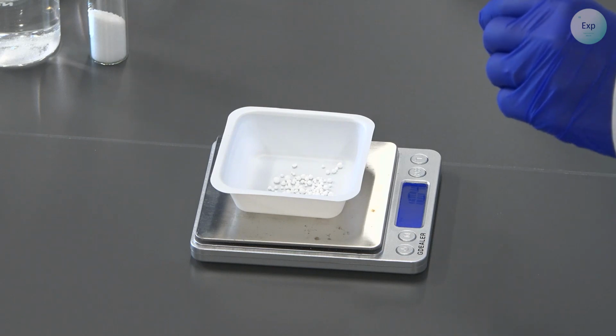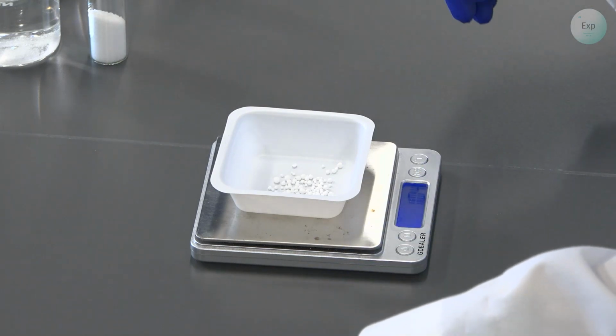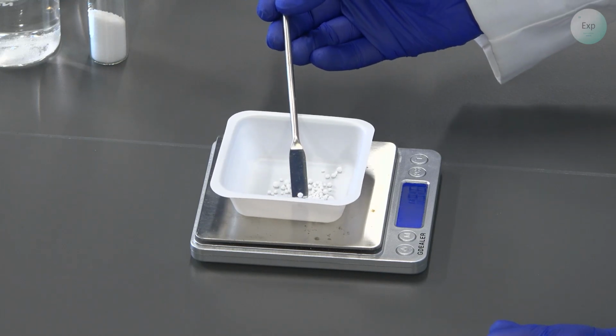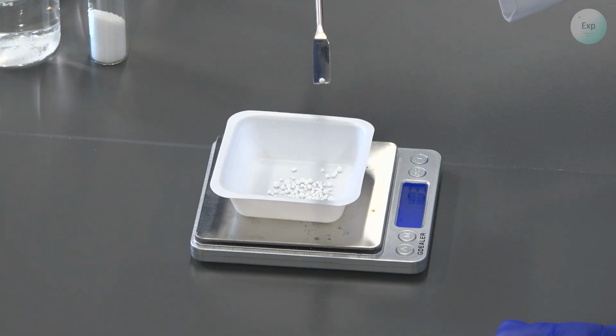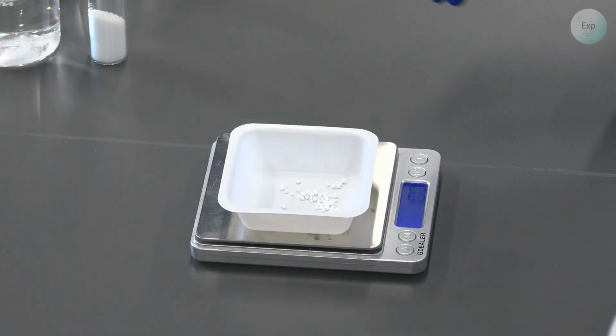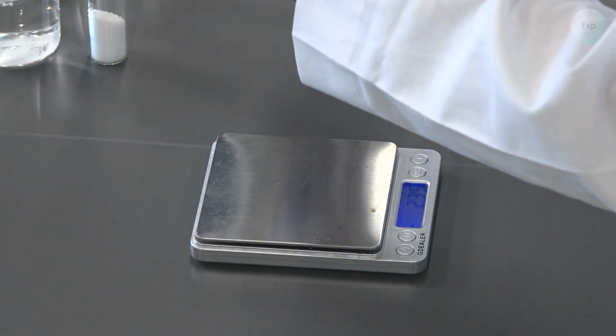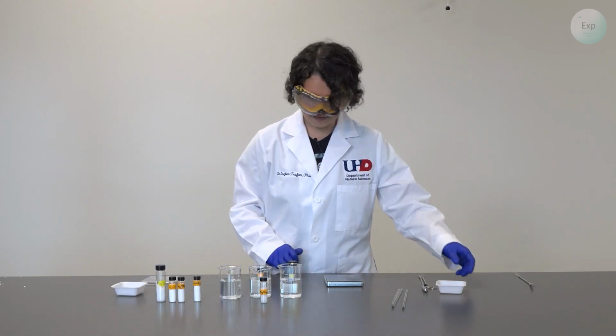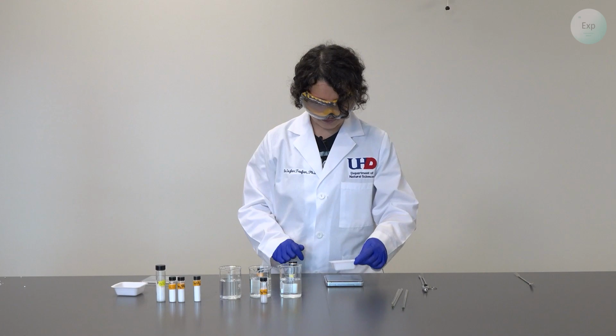It is 1.004. We don't want to exceed the 1.00 grams, so any excess we're going to remove and discard in a waste container. Now I have 1.00 grams of calcium chloride measured. I will transfer this in the second beaker and place my other weighing boat to the side.